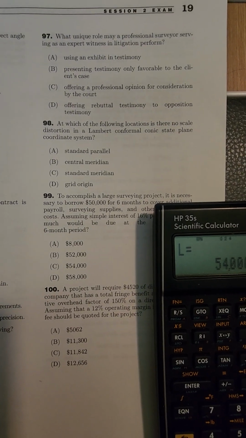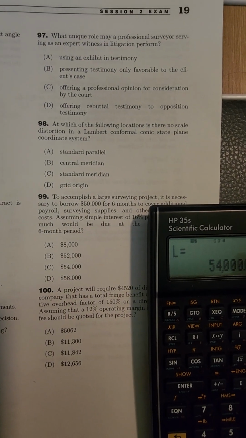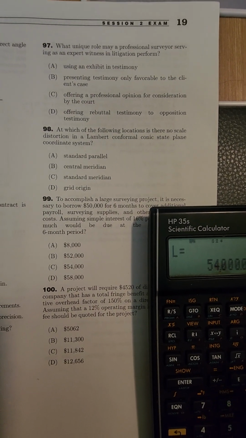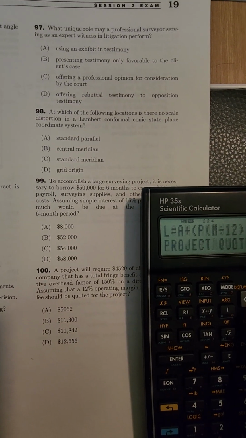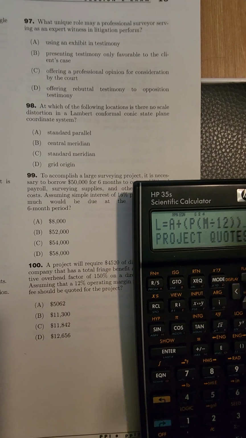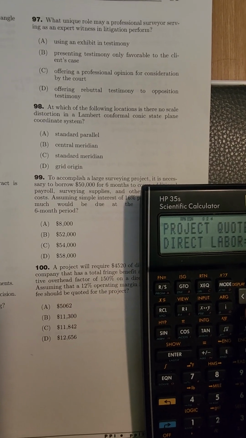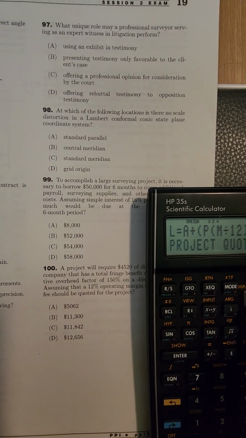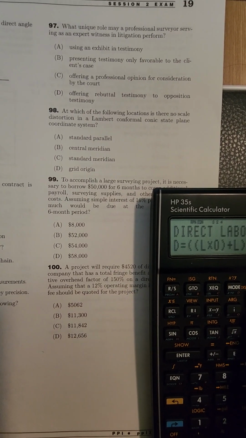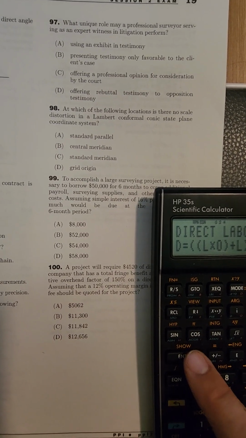I know just enough to get me in trouble, basically. So we'll go to EQN. I just called it project quotes because that's what this is. So in the project quotes, after this line, it says 2 steps. That way, the next 2 are going to be this.